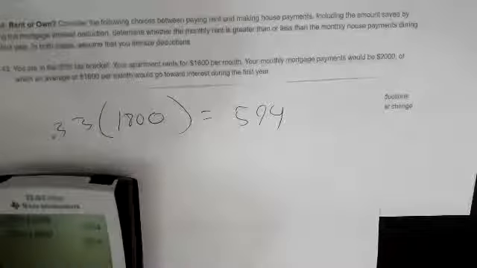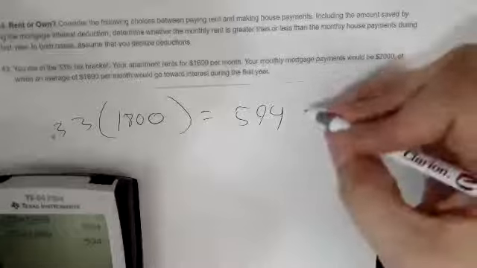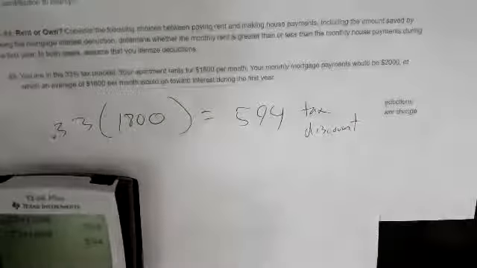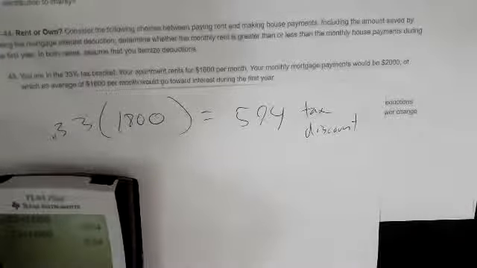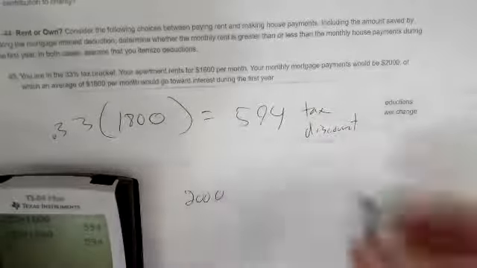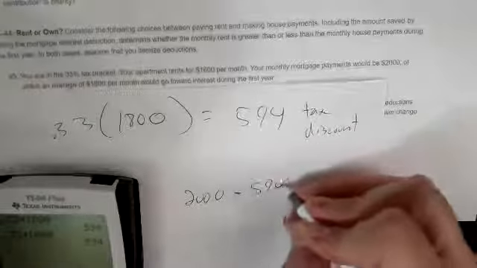Okay. So we get to take this. This is a discount to the taxes, right? This is like our tax discount. And so if we're getting a 594 tax discount, what is that saying about our mortgage? We're paying $2,000 in a mortgage per month, but we're actually taking off 594 out of that.